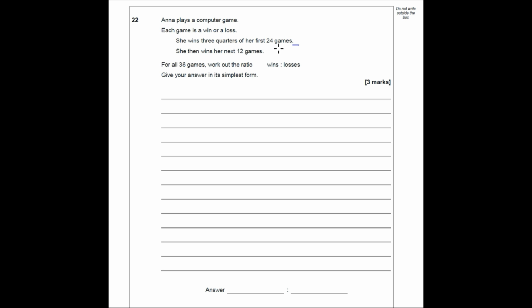Let's see first how many times she wins. For the first 24 games, she wins 3/4 of them. 3 by 4 times 24. You know what it is? Divide by 4, we get 1. Divide by 4, we get 6. 3 times 6, it is 18. So she wins 18, and then she wins again 12 games. 18 plus 12, so she wins 30.